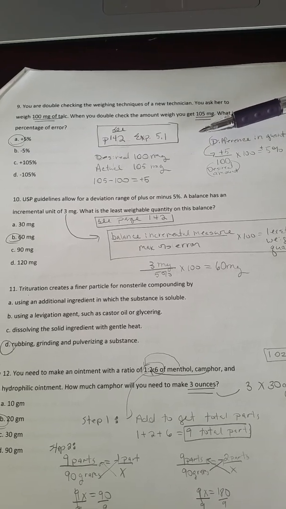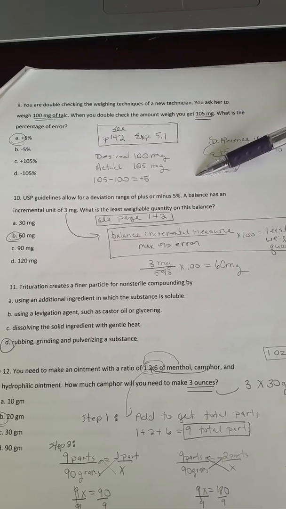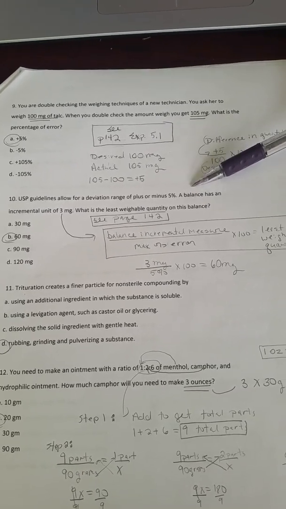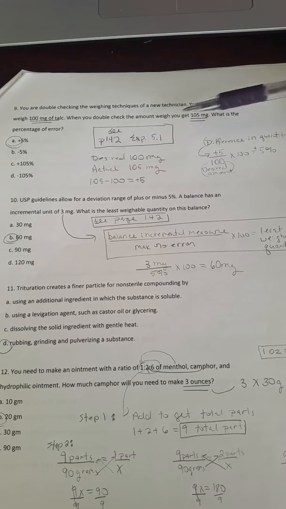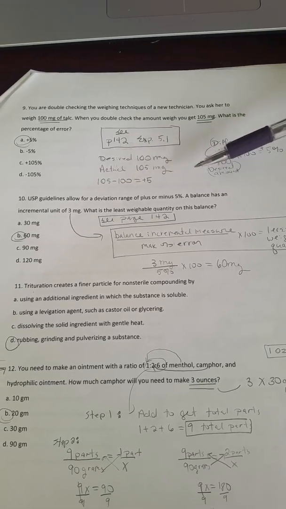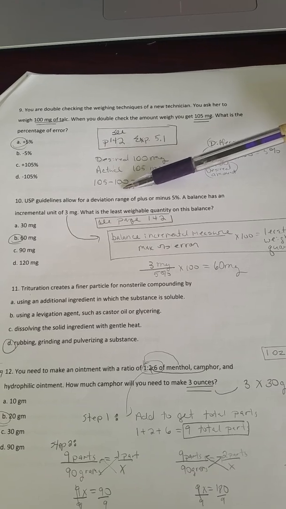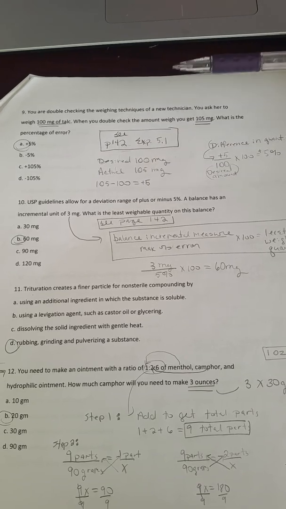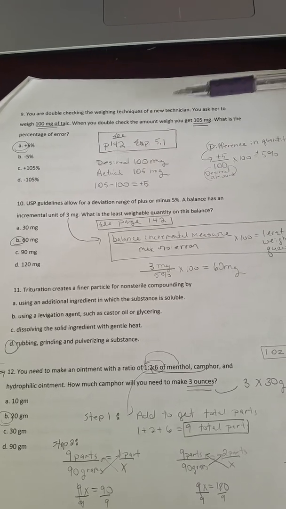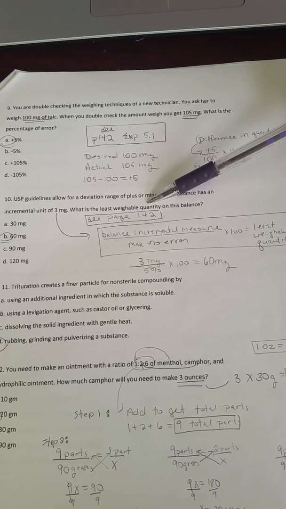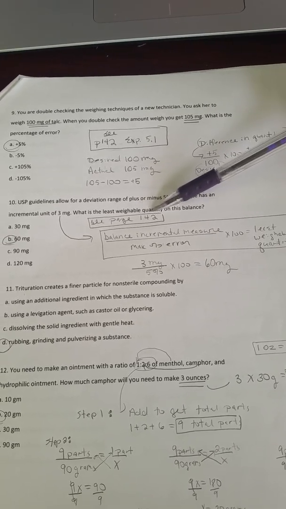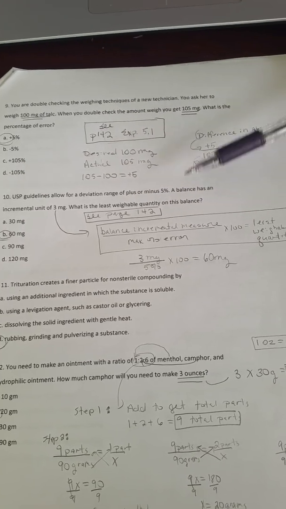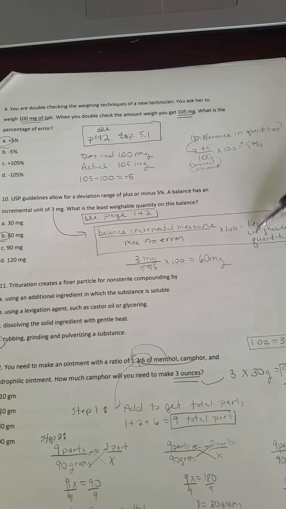Okay, USP guidelines allow for a deviation range of plus or minus 5%. A balance has an incremental unit of 3 milligrams. What is the least weighable quantity on the balance? So this part here about the incremental unit is how much weight it takes to move the calibrations one unit. So we're going to say the balance incremental measure, which is 3, over the maximum percent error times 100 gives you your least weighable quantity.